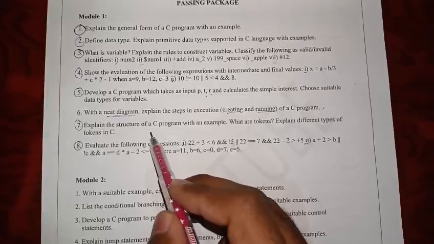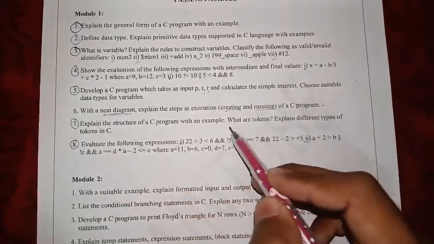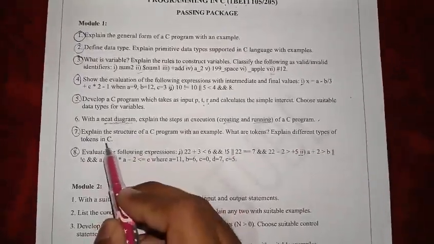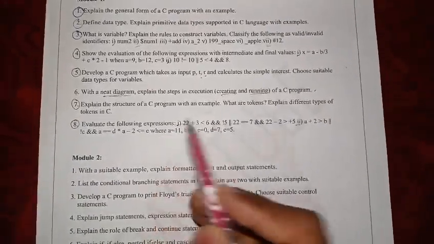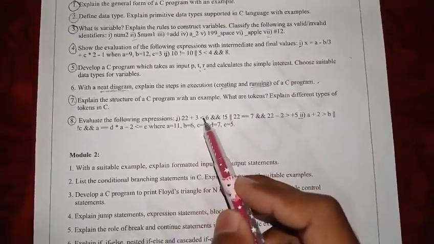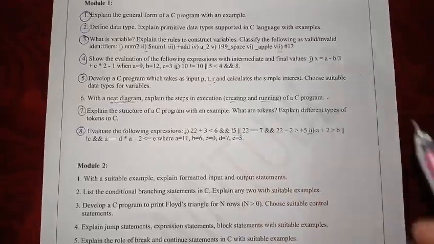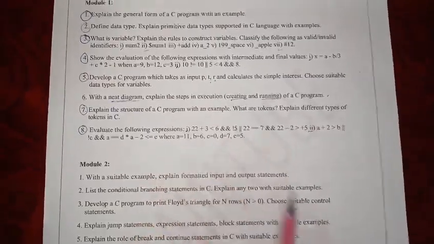Question number 7, explain the construct of a C program with an example. What are tokens? Explain different types of tokens in C. Question number 8, evaluate the following expressions. We have to evaluate the following expressions like 2 plus 3 less than 6 and operation, or less than or 5 divided by 2. These expressions we have to evaluate.